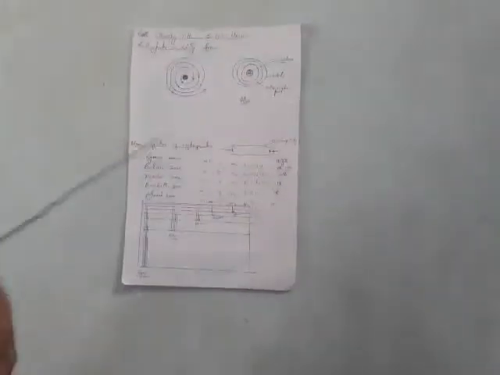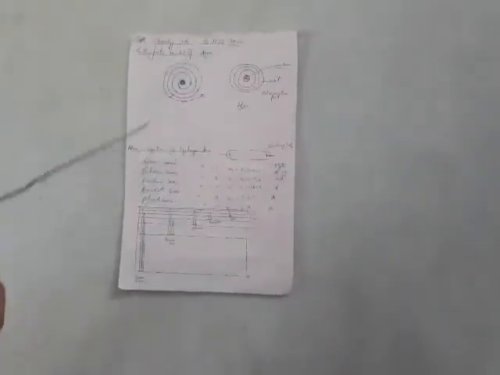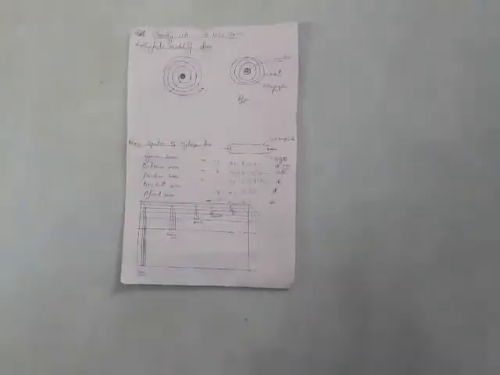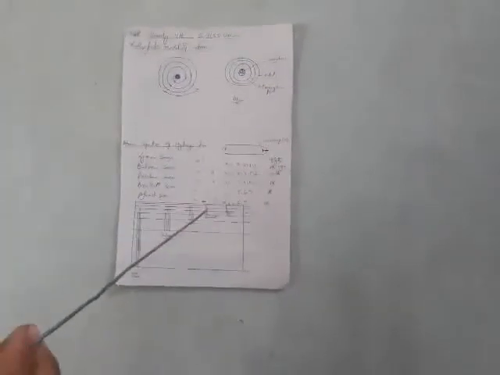Now, the atomic spectrum of hydrogen atom could not be explained by Rutherford, because had the loss of energy been continuous in Rutherford's model of atom, then the spectrum of this hydrogen atom would have been continuous.